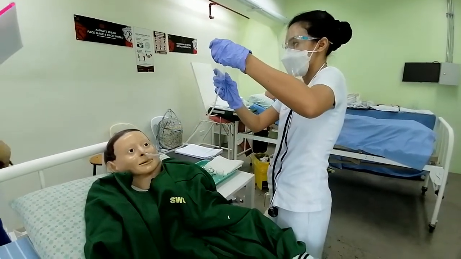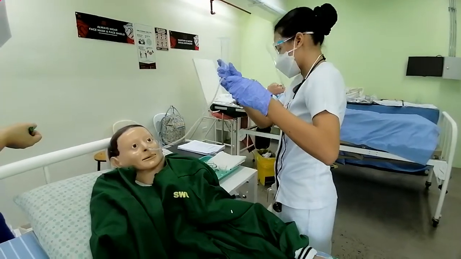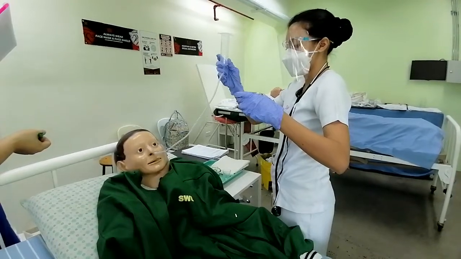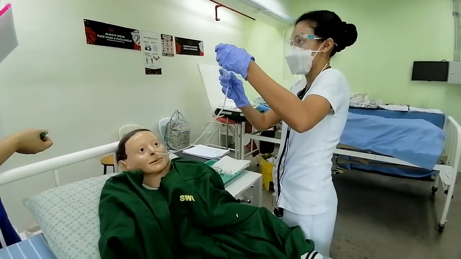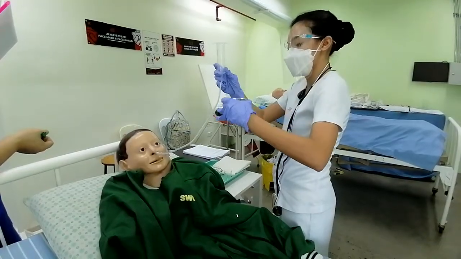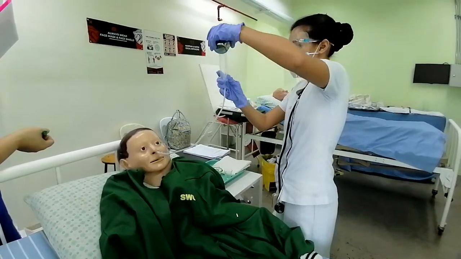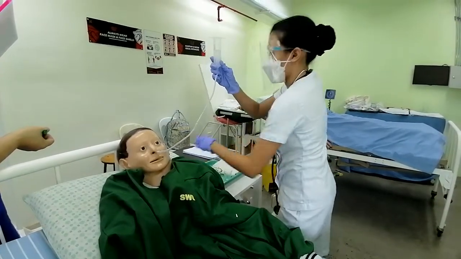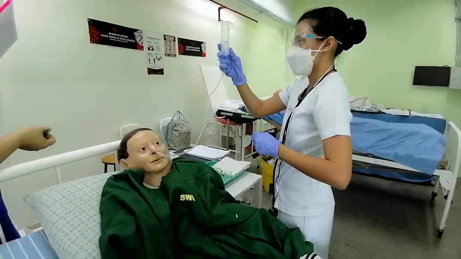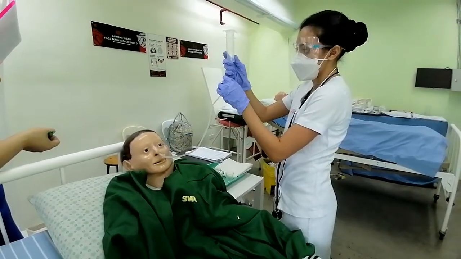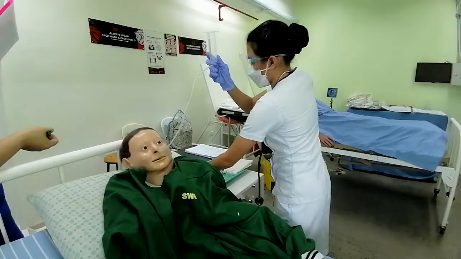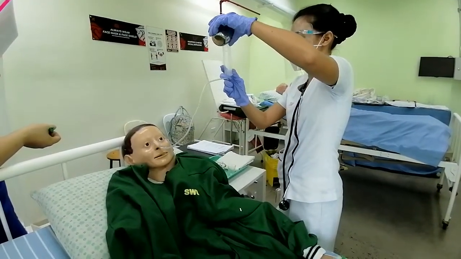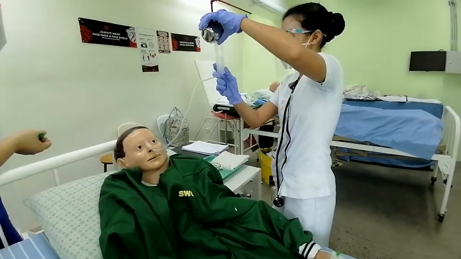What is the rationale of what you're doing? The purpose of irrigation is that it cleanses the tube. Also, it can determine the patency, and then you will start the feeding. Then I hold this. And then the purpose of this, sir, is to prevent air embolism as well.